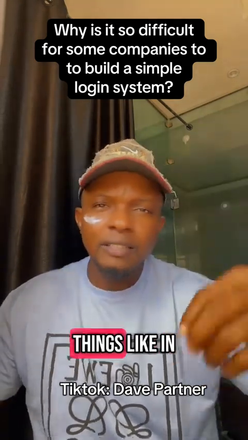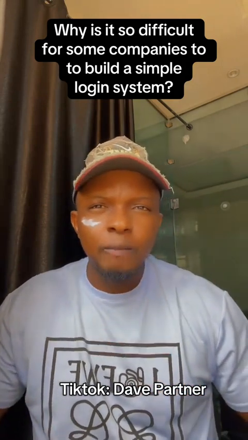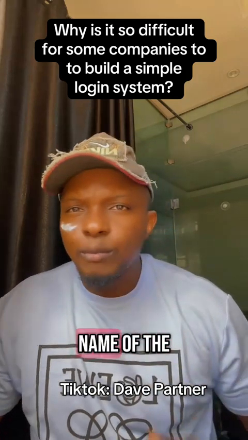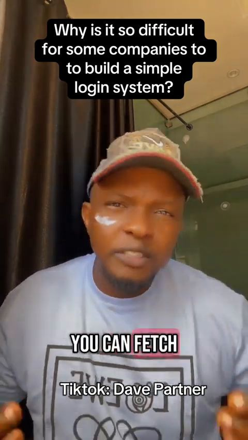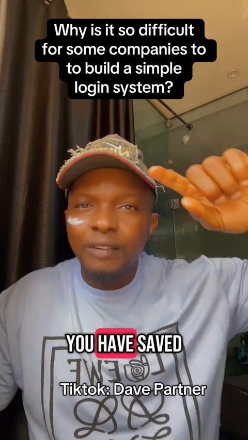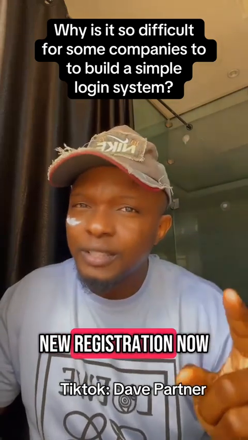You can register things in the background, like the location. You can fetch the location, the name of the phone and whatever. You can fetch some of this background information. But primarily, you are using the user's email. You have saved it in your database as a new registration.